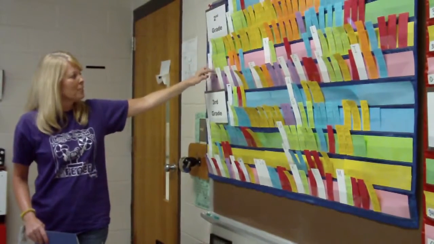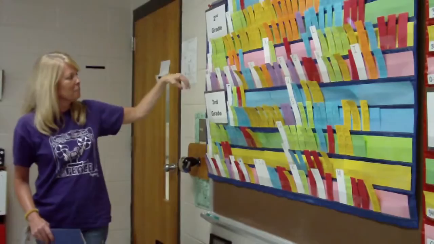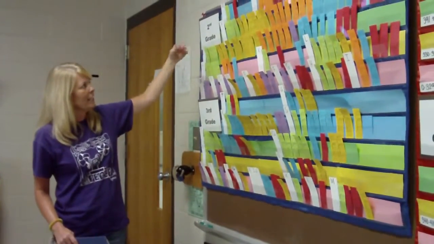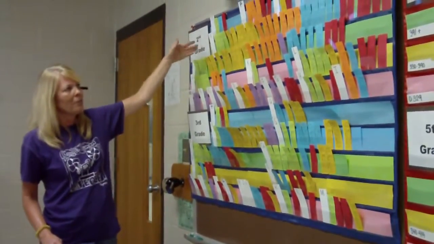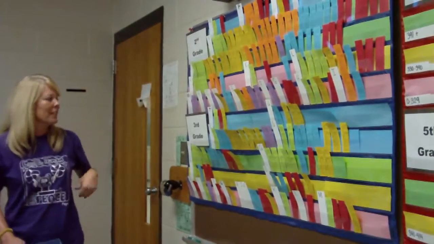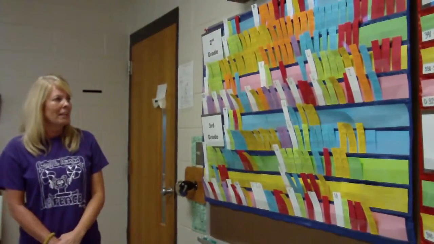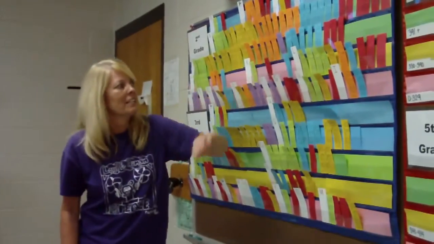So the red strips is for our intensive, and then we have our green, and then we've gone on up and had our blue. And right now we do not have any yellow strips for 2nd grade, so we didn't put any yellow. Well, actually we do, it's down here at the end.